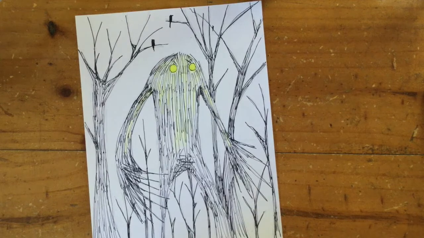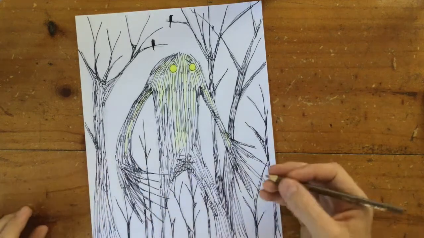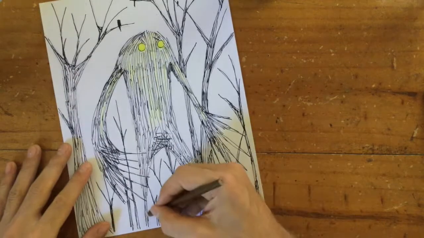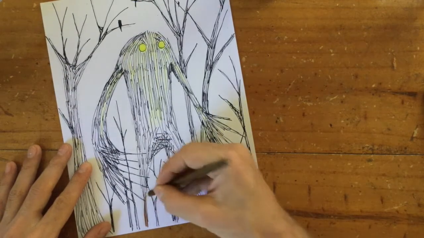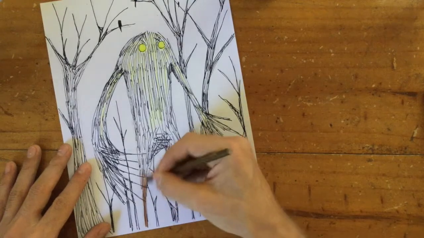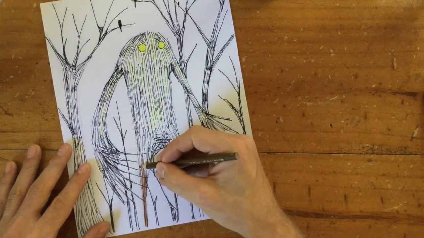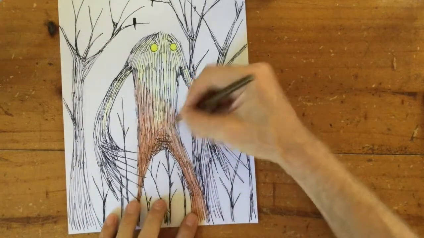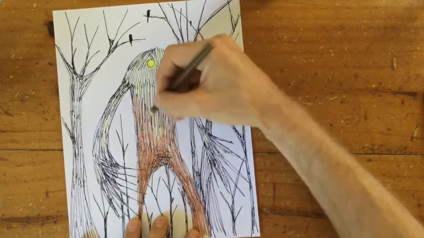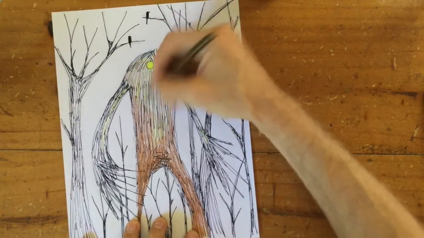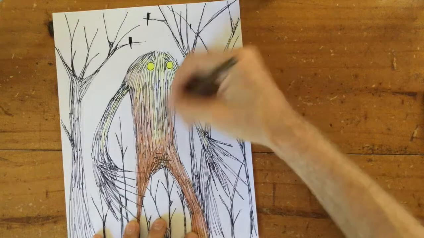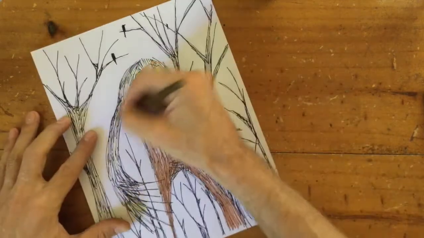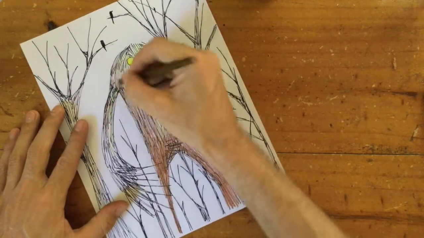Now, we're going to use brown, of course, and let's start with the leg and make the leg brown. Now, when I get to the body part, I'm going to press a little lighter. Just for now, I'm just going to shade that a little lighter here. Leave some of that yellow showing. So there's some kind of splotchy brown around there too.